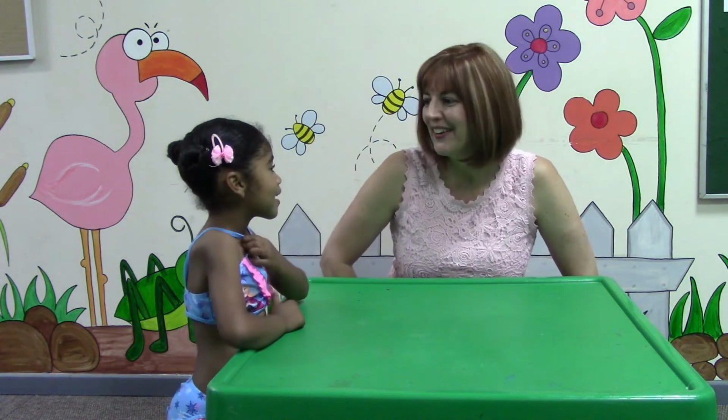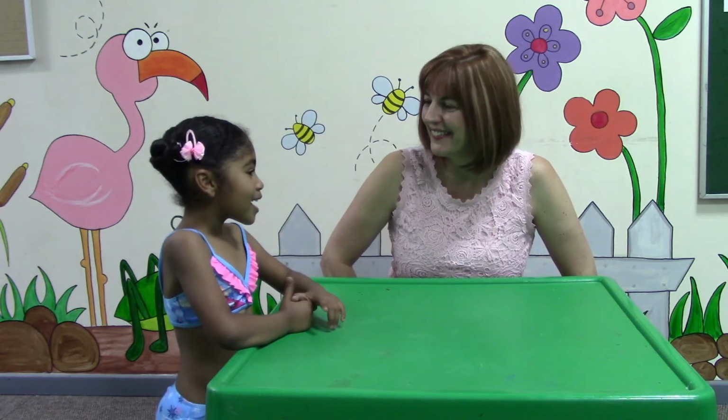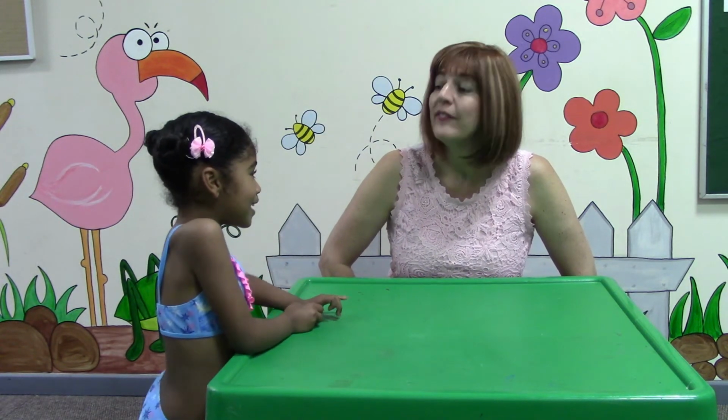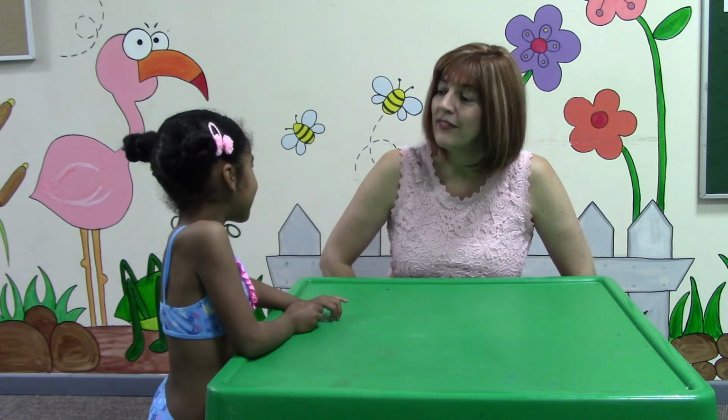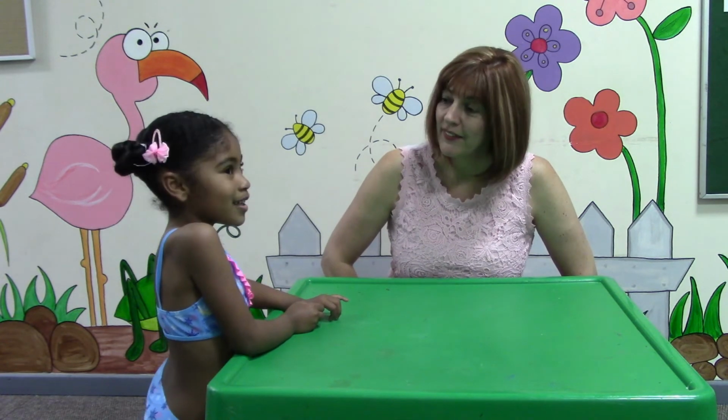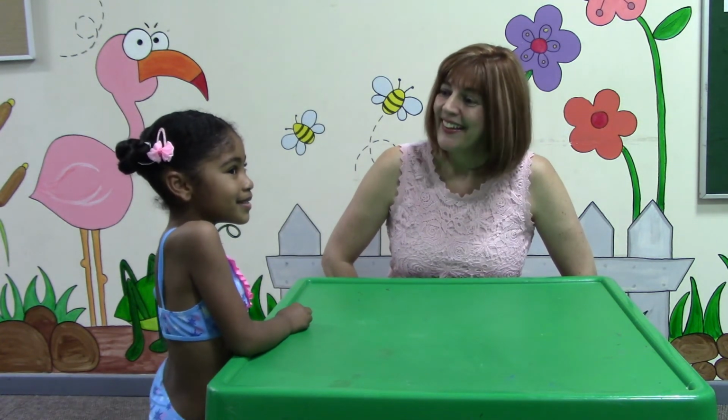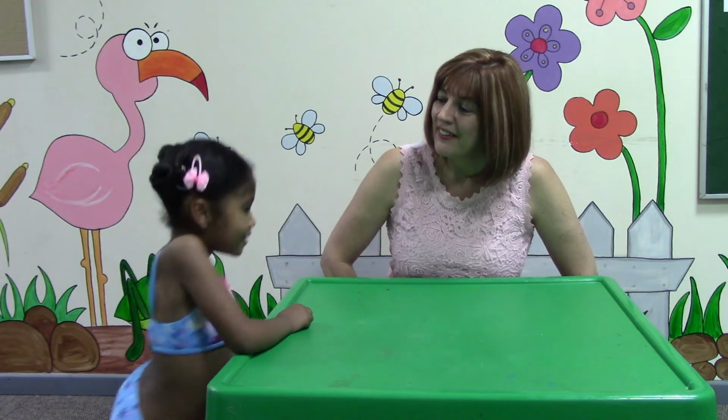What do you think belongs with a shoe? A sock. A sock. And why is that so? Because if you wear a shoe, then your feet will get sore in the shoe. Yes. That's right. You need your sock in order to be able to wear your shoe. That is excellent.